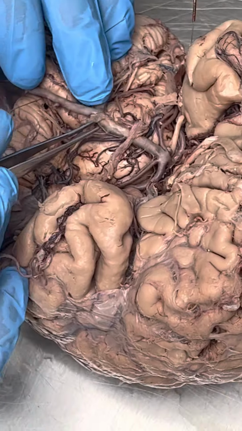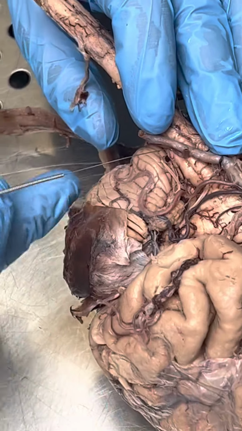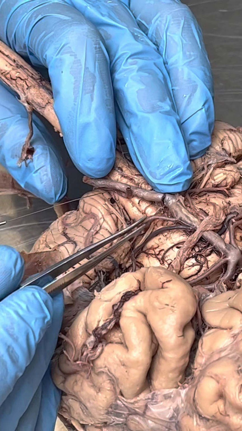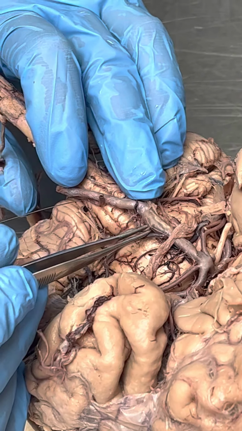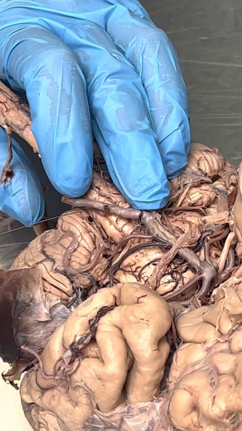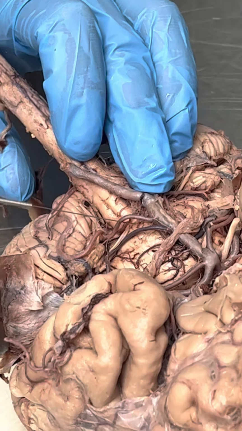The basilar artery gives off two arteries supplying the cerebellum. The first one is visible here and is called the anterior inferior cerebellar artery. This is it here, so I mark like this.